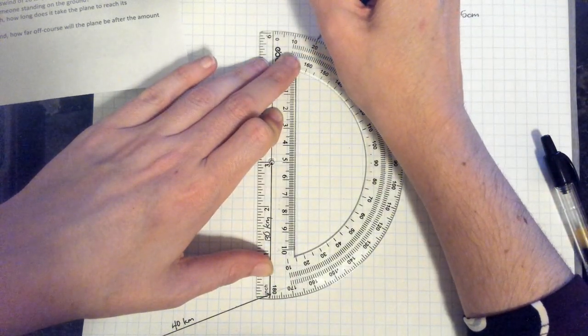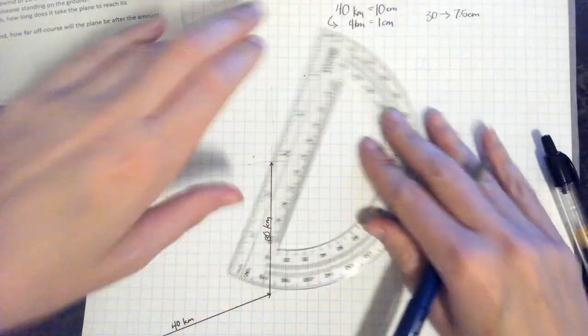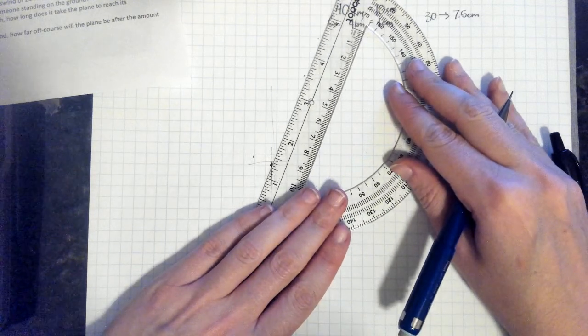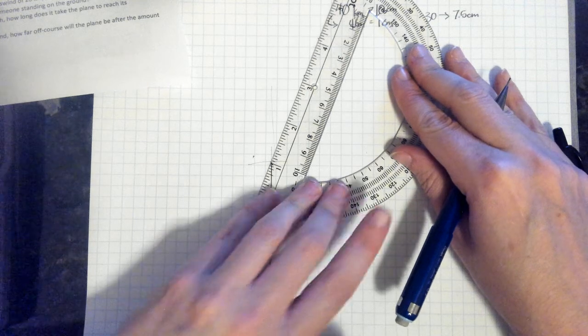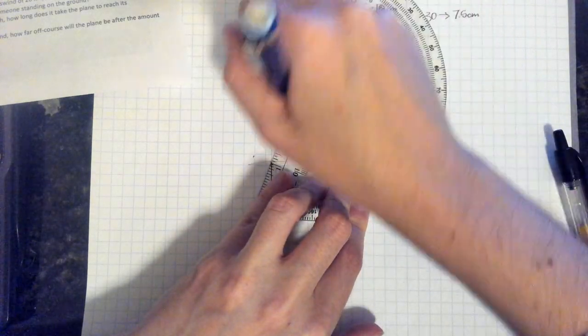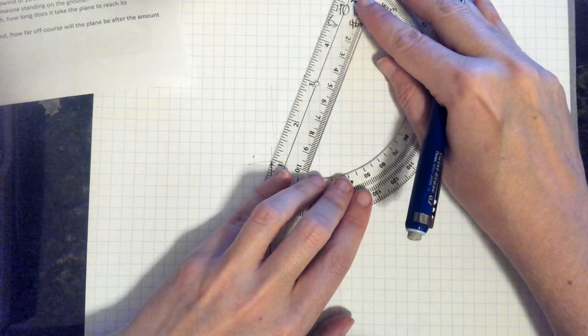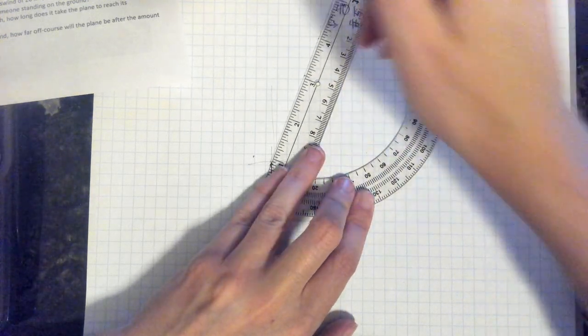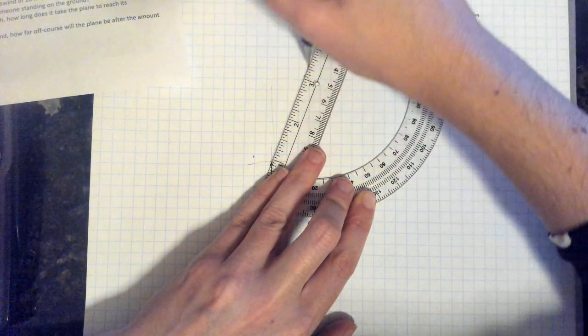And then 20 degrees east of north is there. And again, I'm going to draw a nice long line in pencil, and then I'm going to go over it again in pen so that it shows up on the camera.